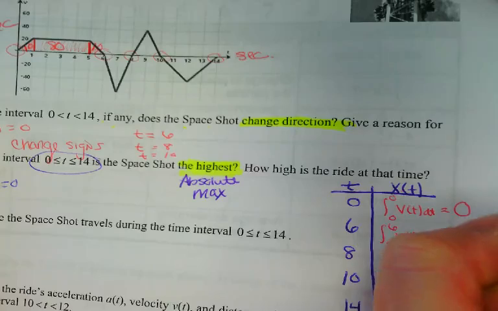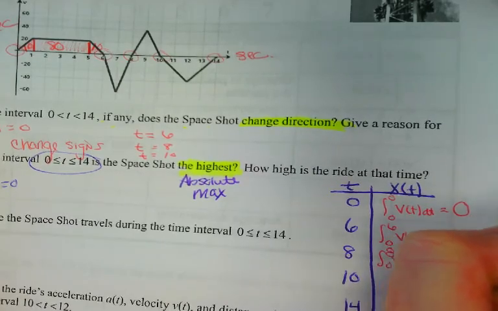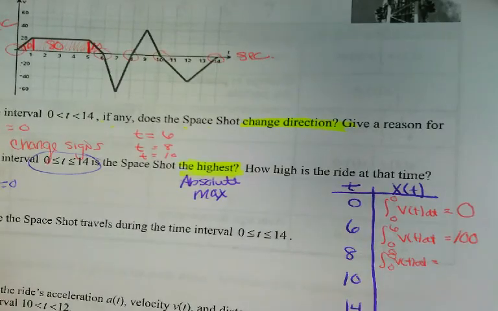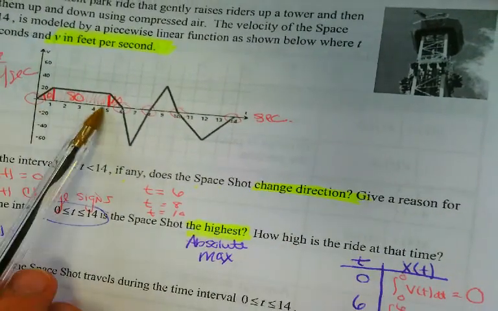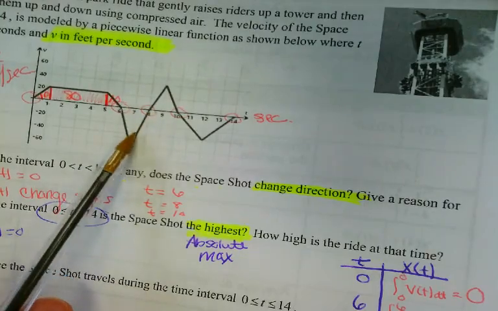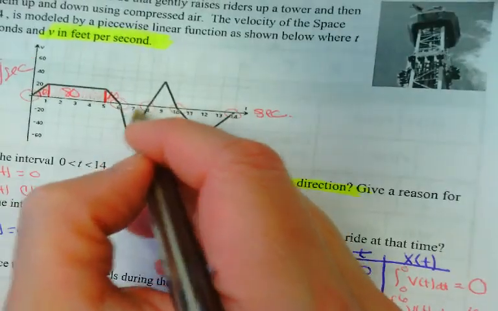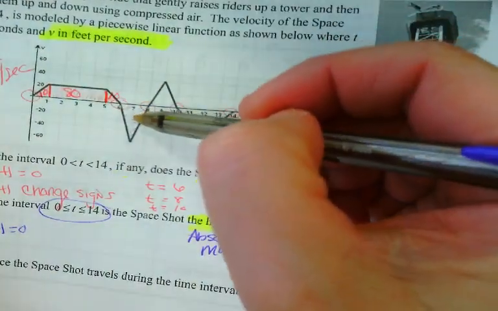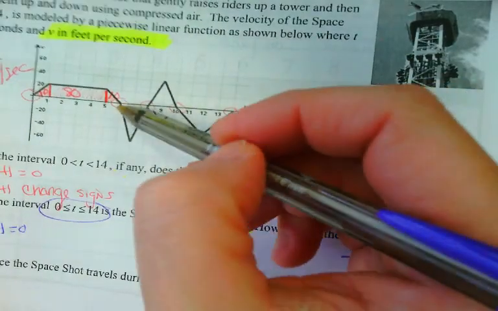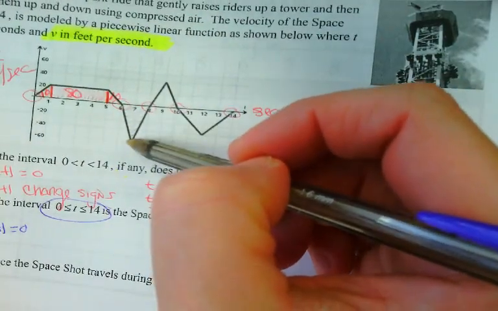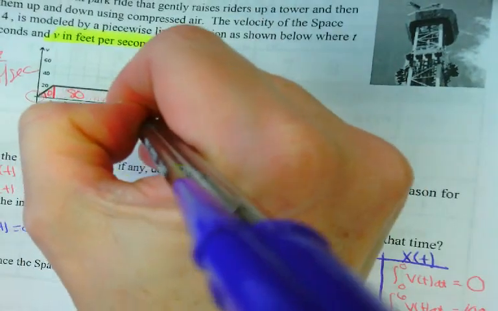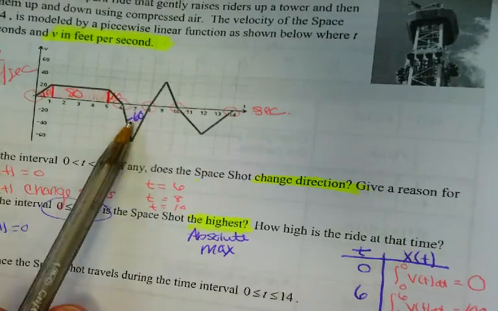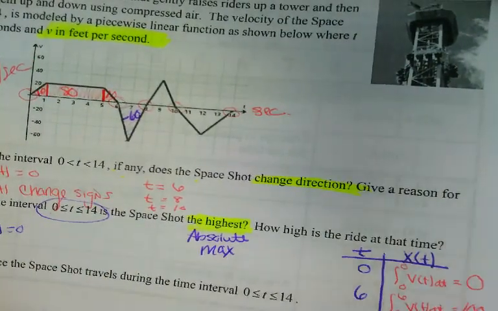Then I need the position at 8. So I have to integrate from 0 to 8 of v of t dt. All right, 0 to 8. Now I already have the first 100. Now I have to get this section. What do I know about this area, though? What do I have to do to it? Make it negative because it's below the x-axis. So I have a base of 2. A height, again, they're counting by 20, so 20, 40, 60. 2 by 60 is 120, and half of that is 60. So I'm going to put a negative 60 there. So from 0 to 8, I have 100 minus 60, or 40 for that area.